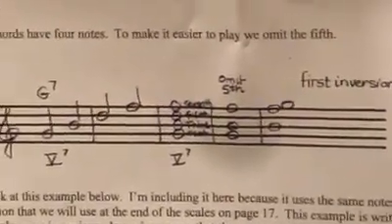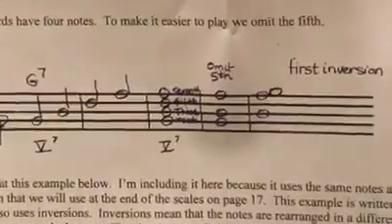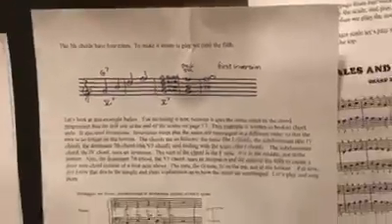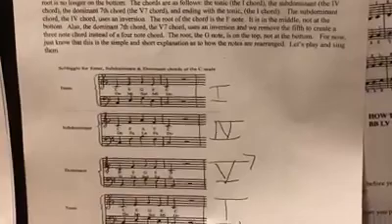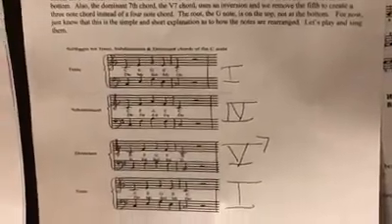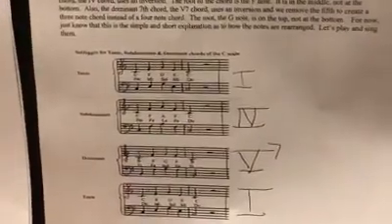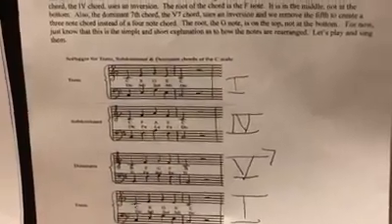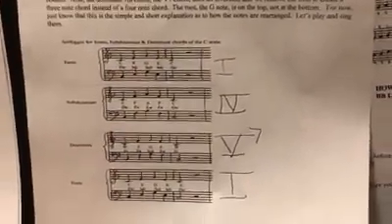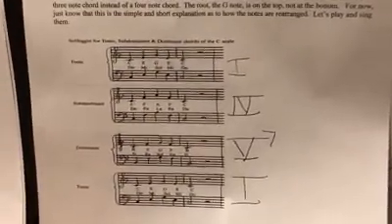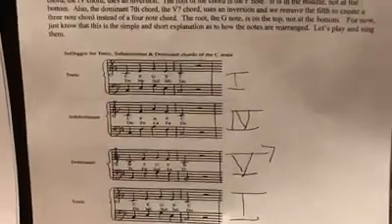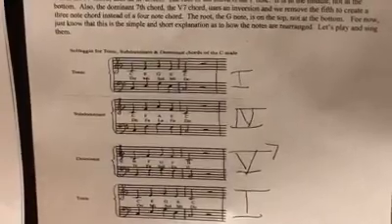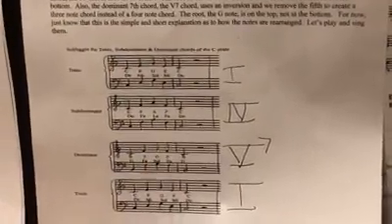Now let's look at this example below. I'm including it here because it uses the same notes as the chord progression that we will use at the end of the scales on page 17. This example is written in broken chord style. It also uses inversions. Inversions mean that the notes are rearranged in a different order, so the root is no longer on the bottom.